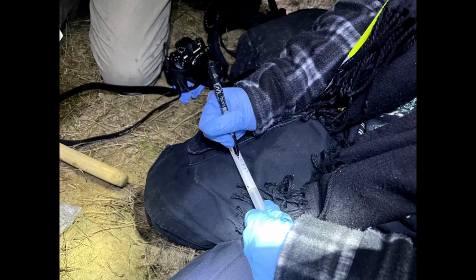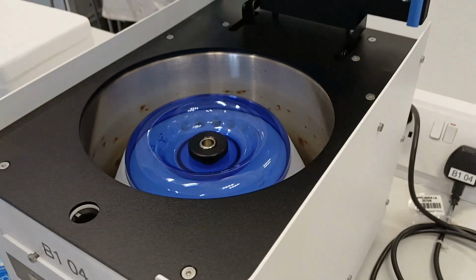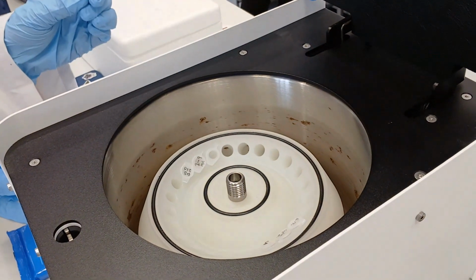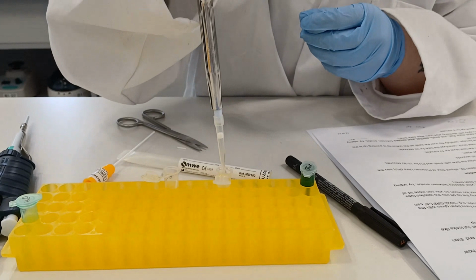The swabs were kept on ice until we were ready to test them for chytrid. Back in the lab, the DNA from each swab needed to be separated from the rest of the sample. After that, a qPCR was performed on each of the samples we brought back from Newborough Forest.